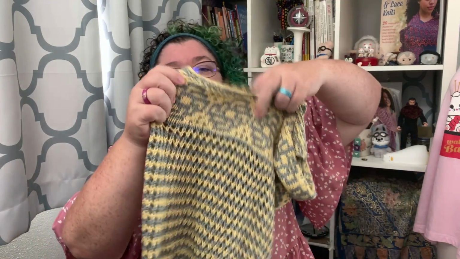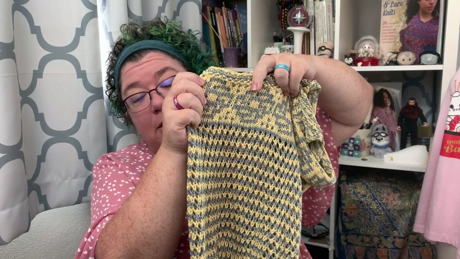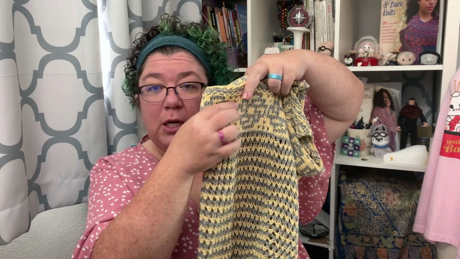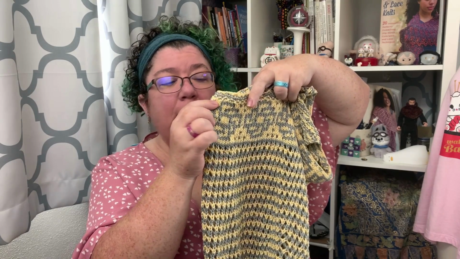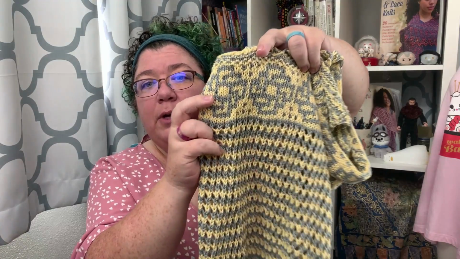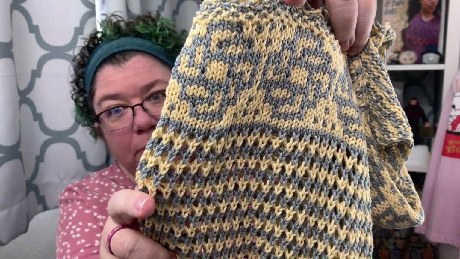But so here we go. This you should be able to see from a distance, because I'm back here: each individual stitch in this stitch pattern. You can see it, it forms a texture. Now, if I pull it up more closely, you can really see it.